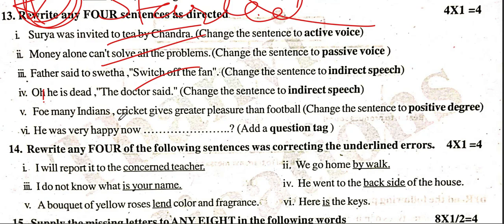For many Indians, cricket gives greater pleasure than football. Wait. For many Indians, here should be four. For many Indians, cricket gives greater pleasure than football. So when we transform into a positive degree, we can say for many Indians, football does not give as much pleasure as cricket.